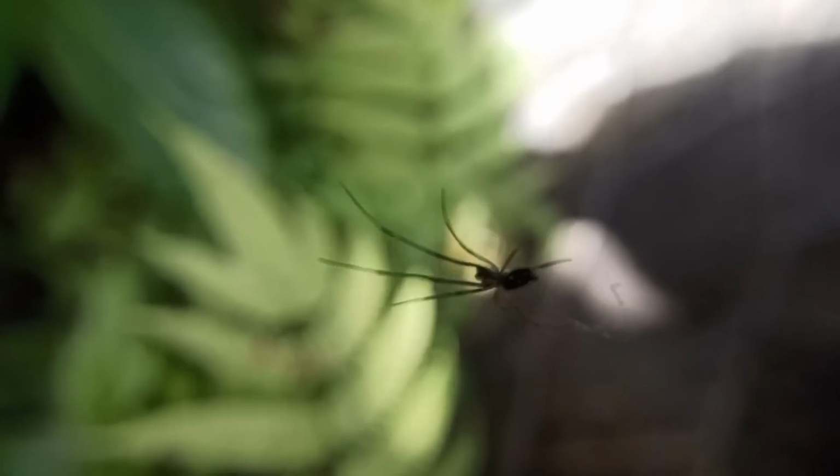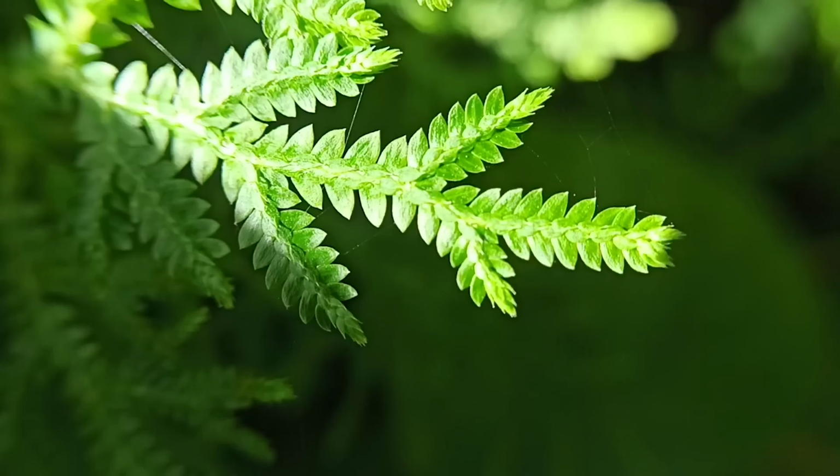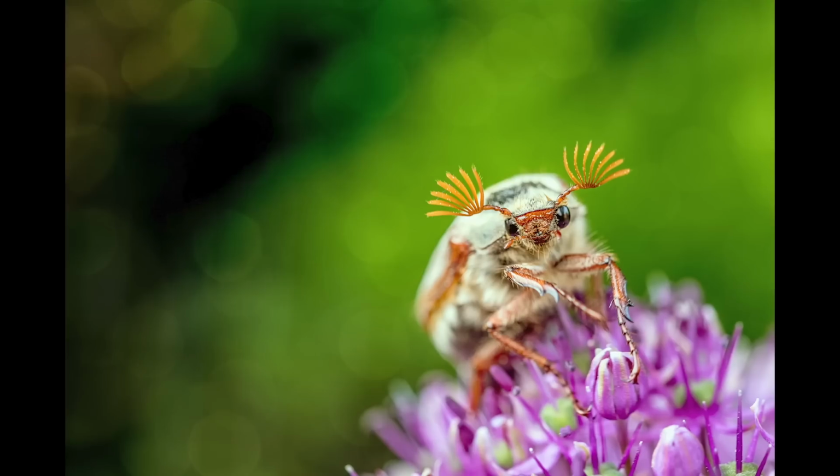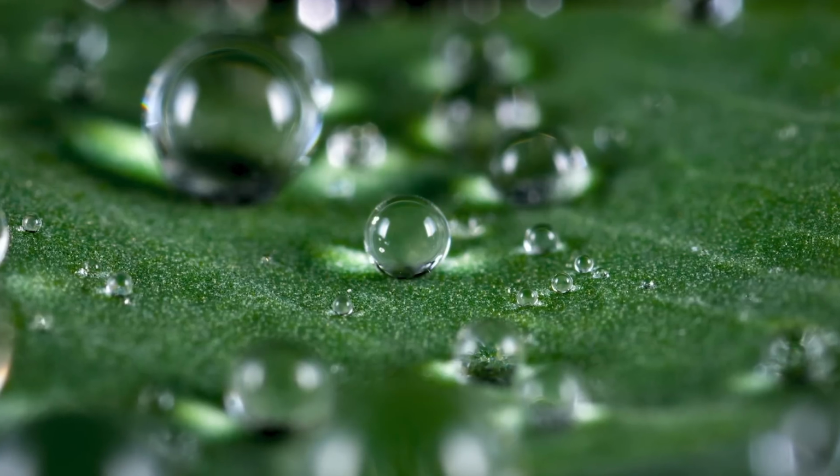So, in macro photography, all that matters is an eye for those minute details and those complex little things a common man would miss to see.